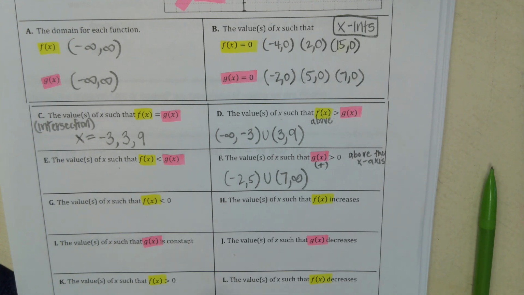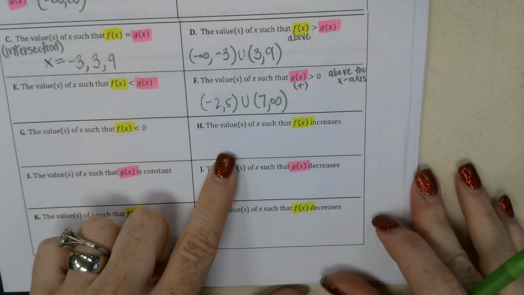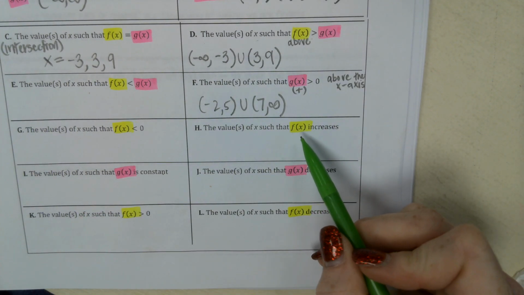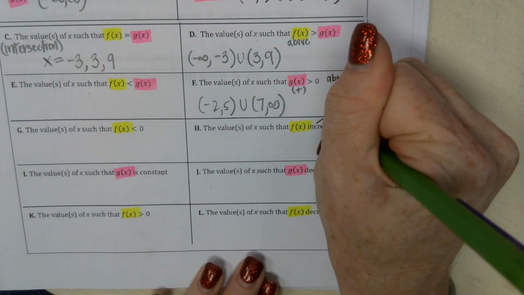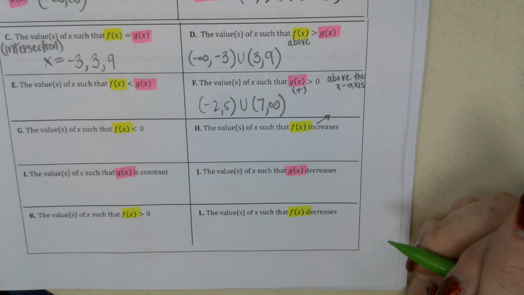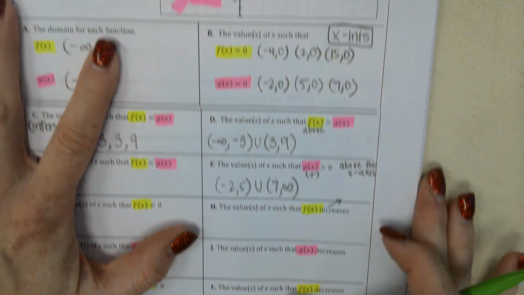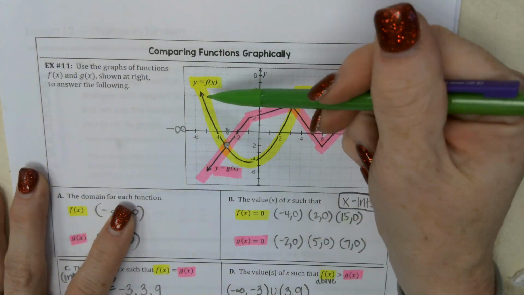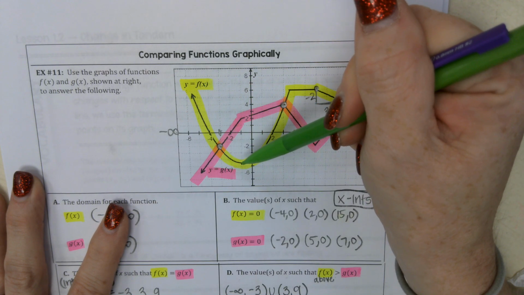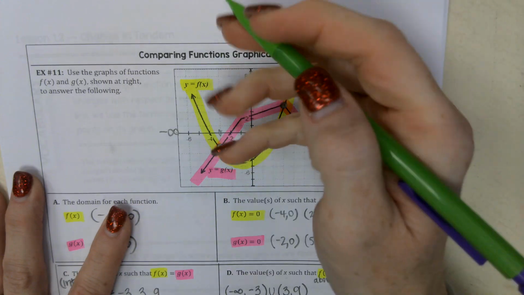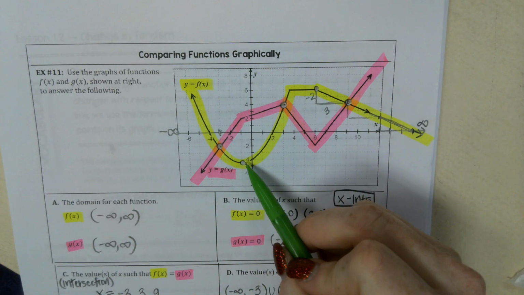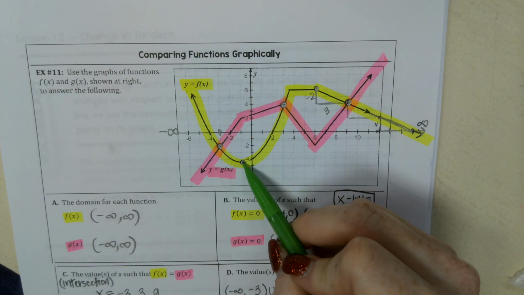All right. Let's look at H. I want to find the values of x such that f of x increases. That's where my yellow graph is going up. Okay? I want to find it where my yellow graph is going up. So I'm tracing my yellow graph from left to right. What's happening? It's going down until I get, we're just going to estimate this right here, until I get here to this turning point.